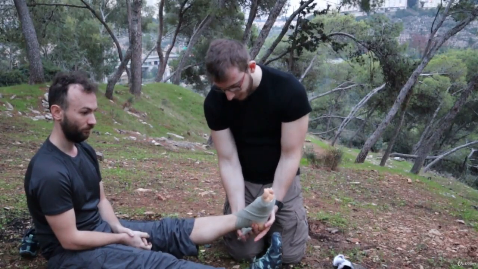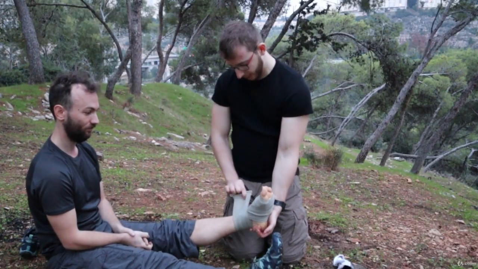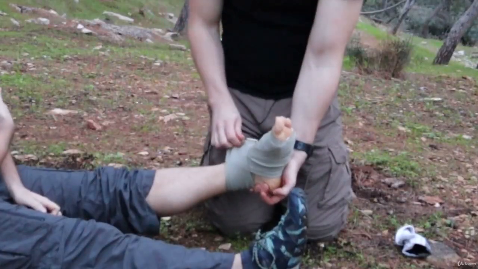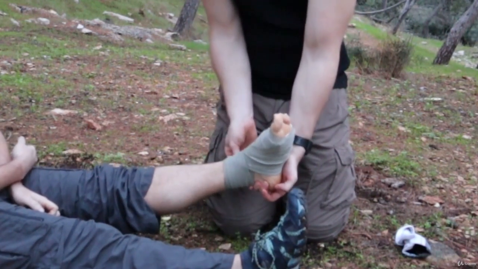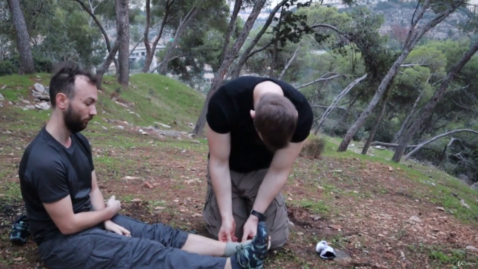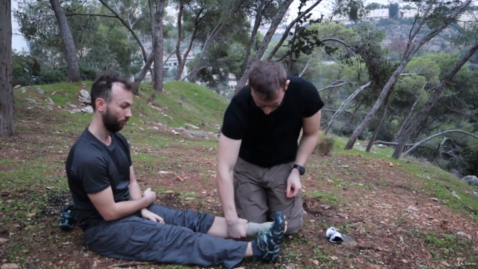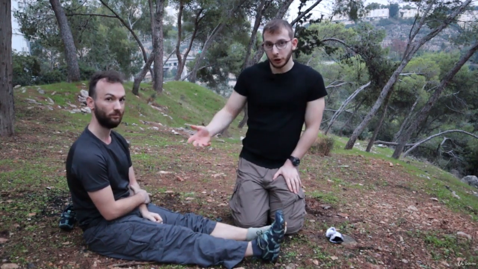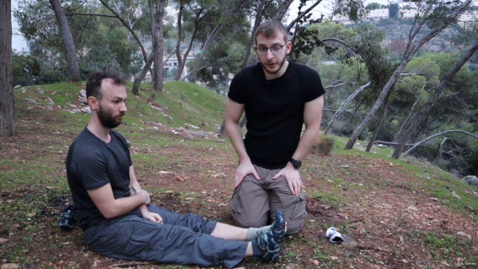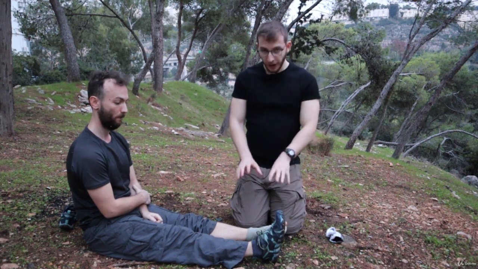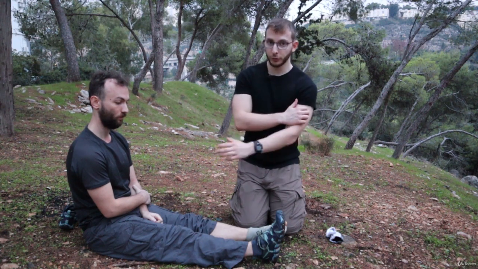Now, after I drew enough of these, I can just wrap it around and I can secure it in place. Perfect, and now it's secure in place. Now, again, after we did that, generally he should not step on his feet. He should not put weight on it. When he gets home, he should put ice on it and elevate his feet, so the blood will go away.